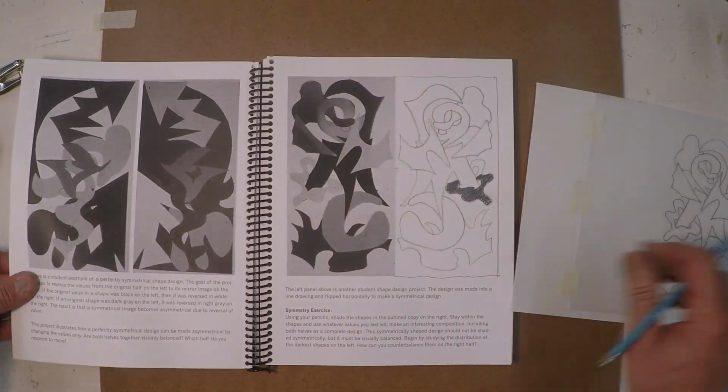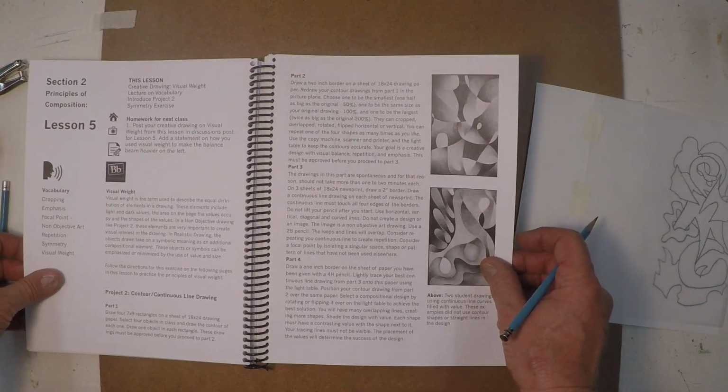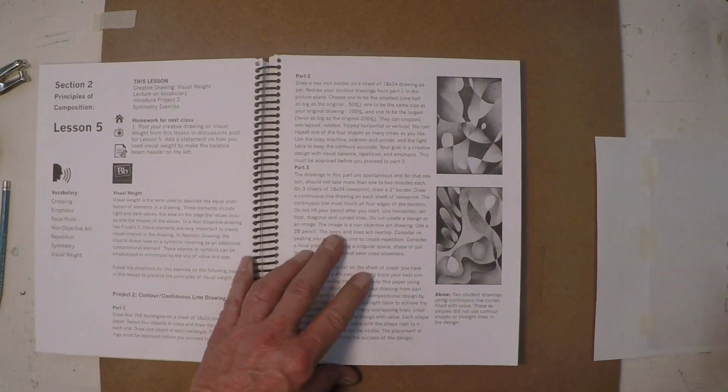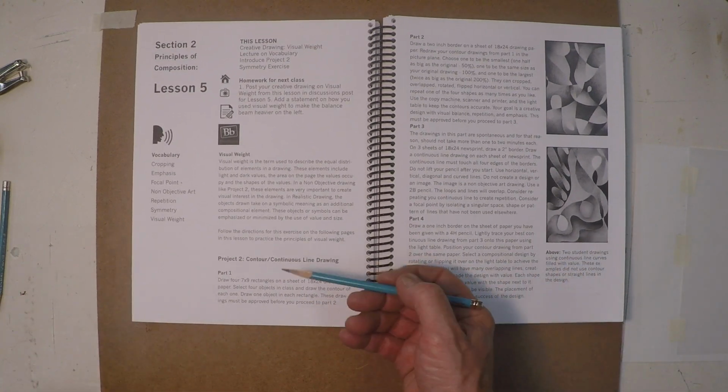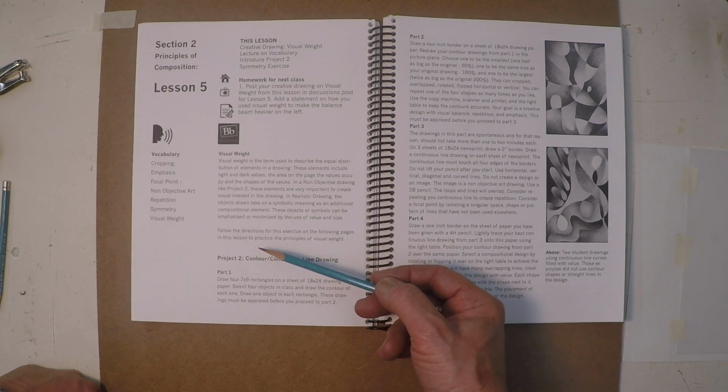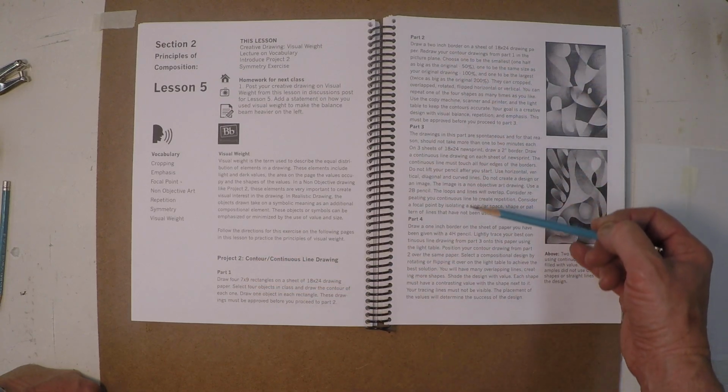I think that's going to be it for this lecture. Yep, okay. So the next part of this lecture will be on Project 2, which starts down here, and so the next lecture will just cover all of this area through here.